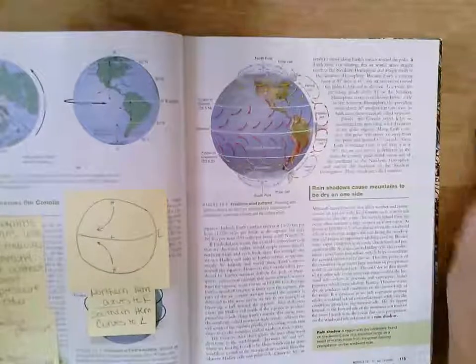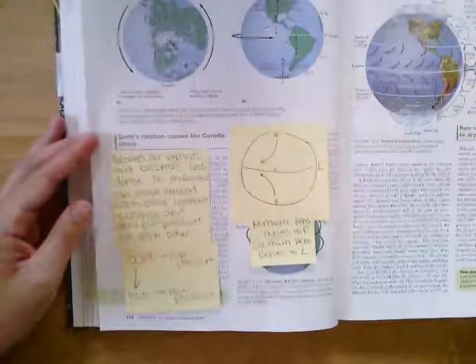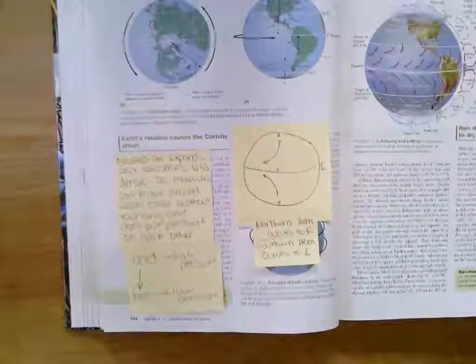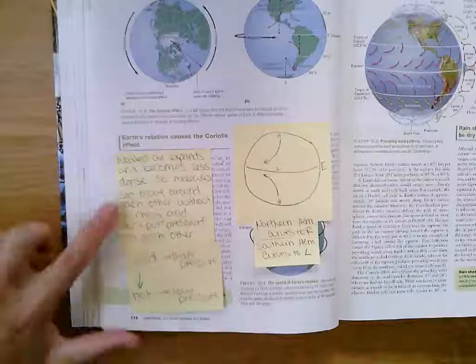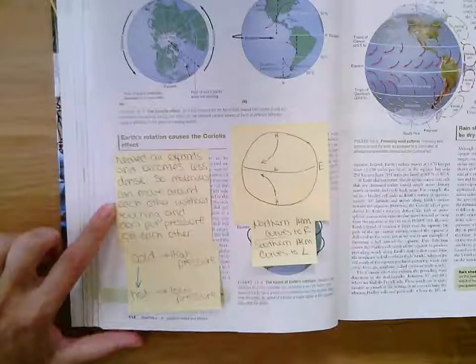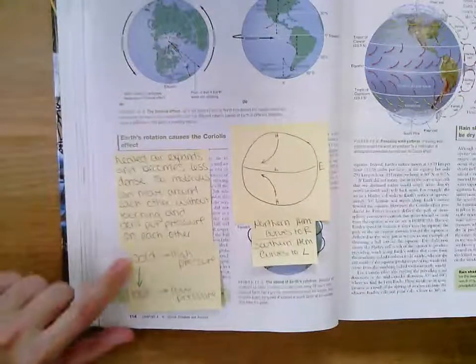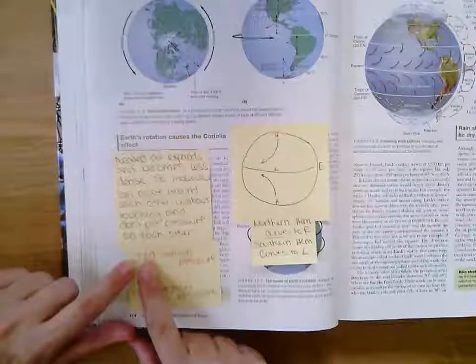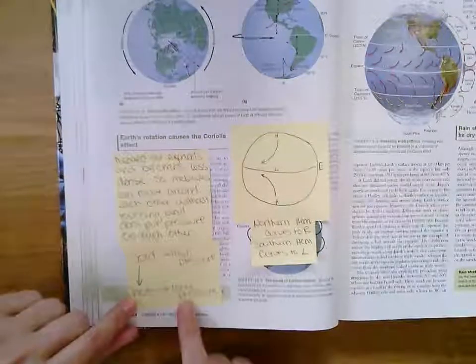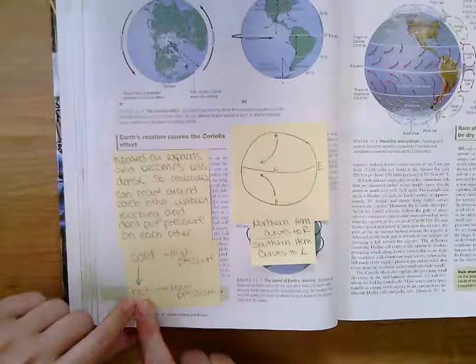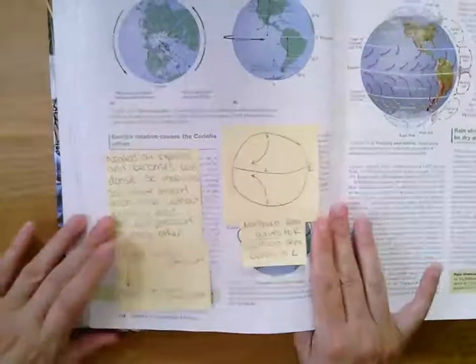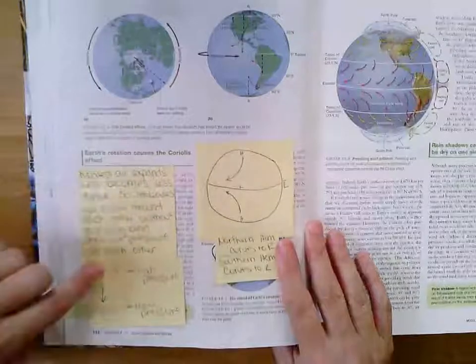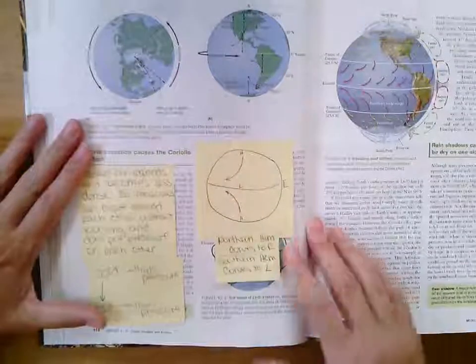Okay, heated air expands and becomes less dense. So molecules can move around each other without touching, and they don't put pressure on each other. So the air is always going to move from an area of high pressure, where it's cold, to an area of low pressure, where it's much warmer. In just a moment, we're going to move over to my map, so I wanted to start off with these things so that you feel comfortable with it.